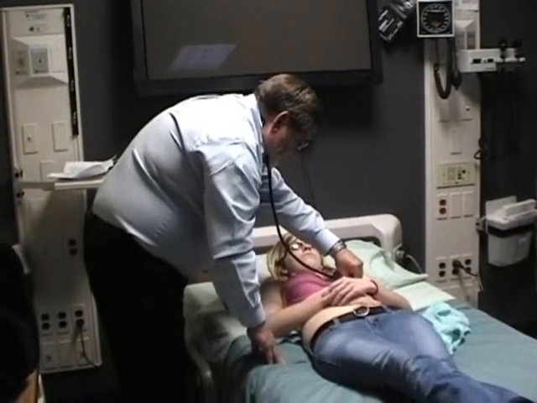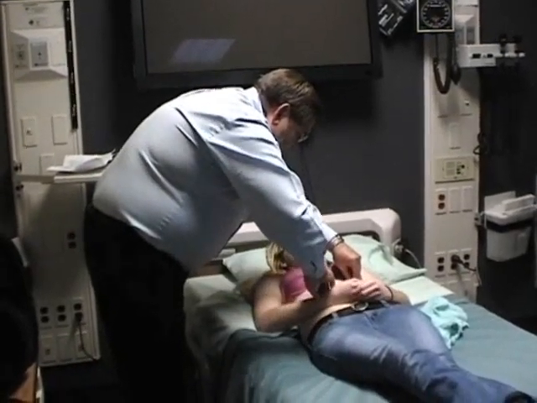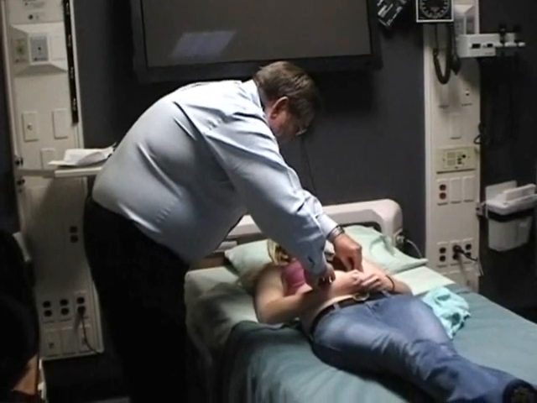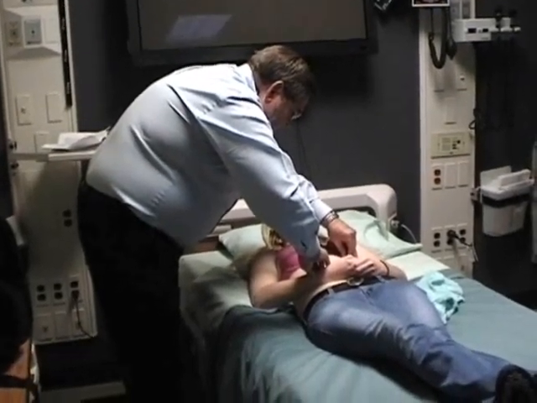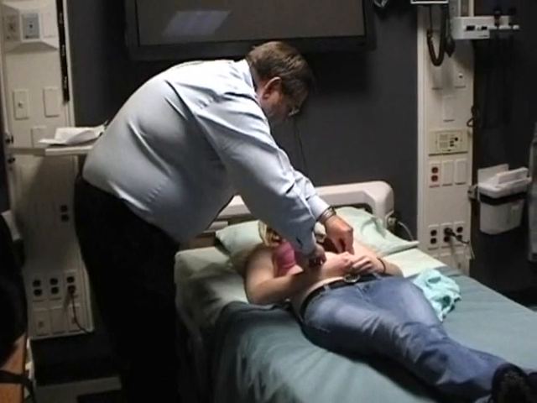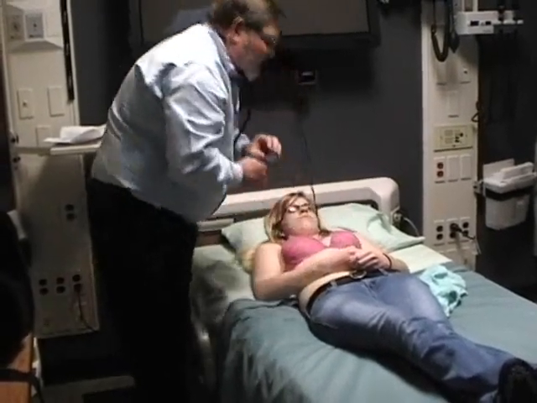This is the site of the apical pulse. I'm going to compare the apical pulse with the radial pulse. They're equal in rate and rhythm.